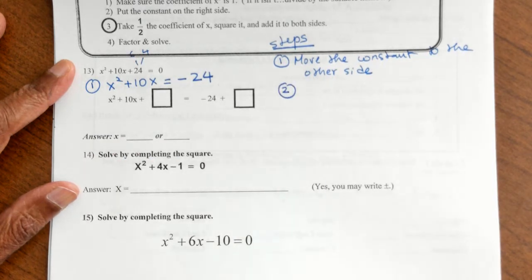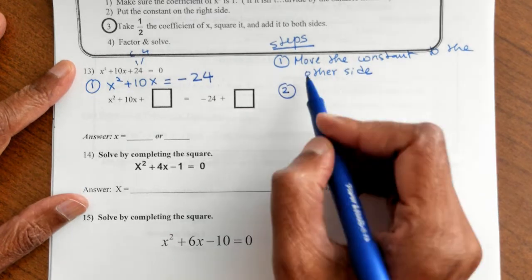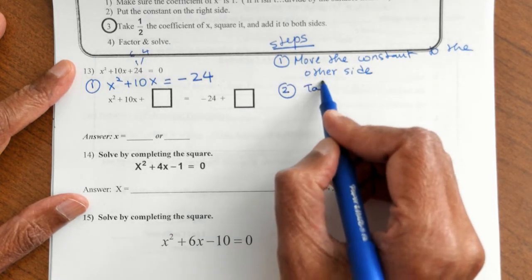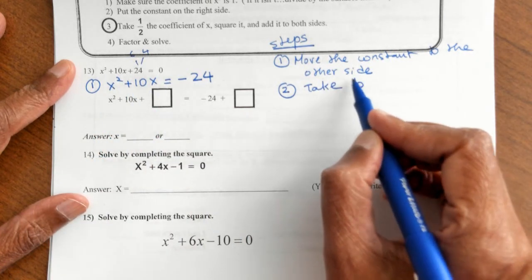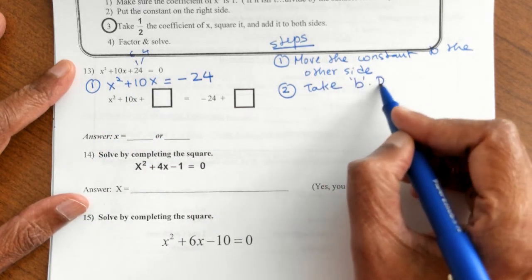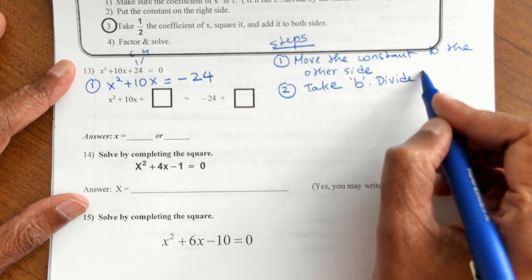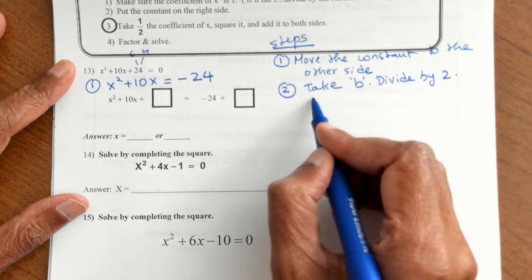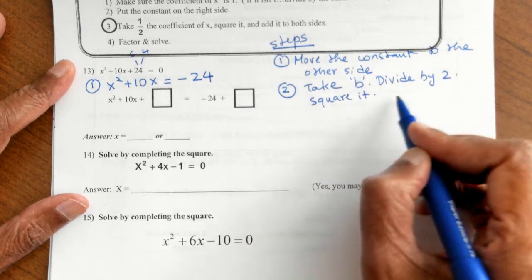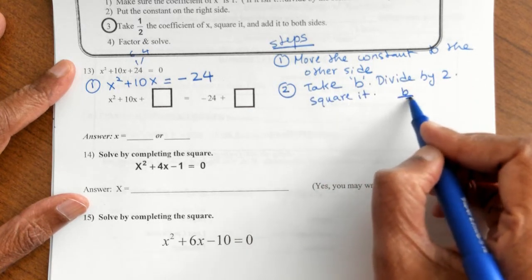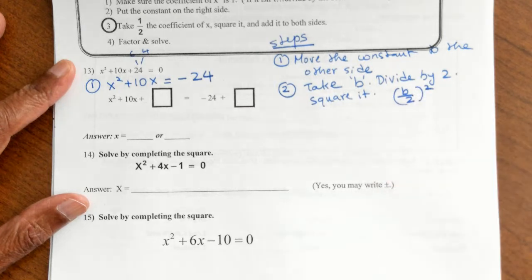So step 2 is sort of crucial. It's kind of a new thing. You take the b. We all know what b is. B is the coefficient of x. Take b, divide by 2, and then square it. So basically you're doing b by 2 squared. That's what you're doing in step 2.